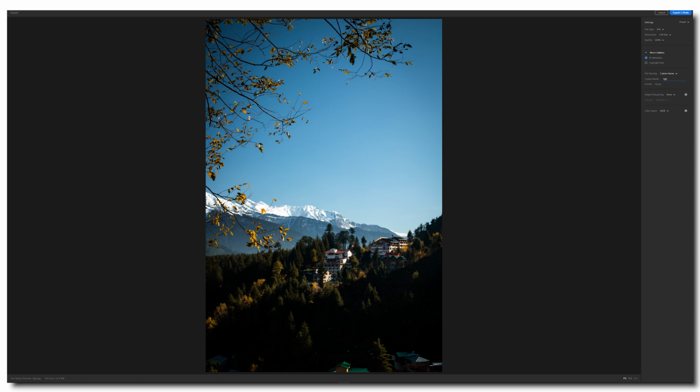Now that's how simple it is, that's how easy it is. Hope you guys could learn something from this tutorial, and yeah, that is pretty much it. Alright guys, that wraps up today's Lightroom tutorial episode.